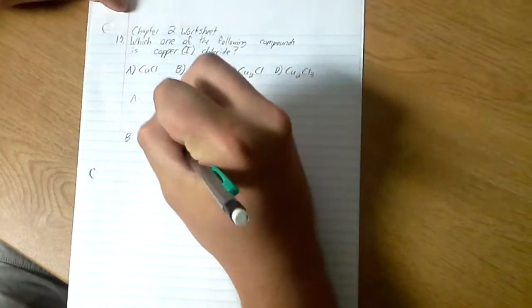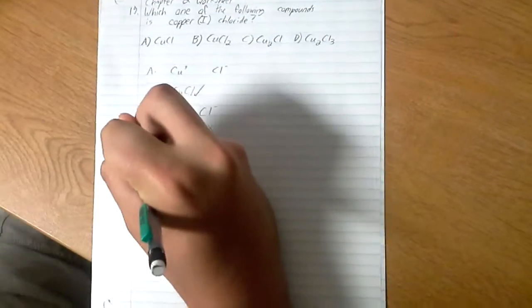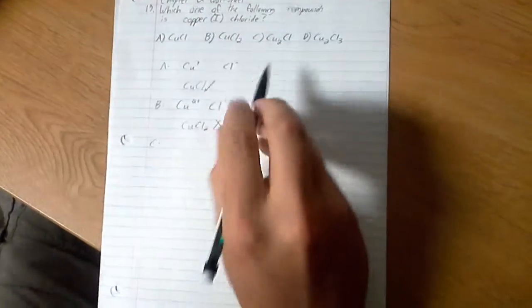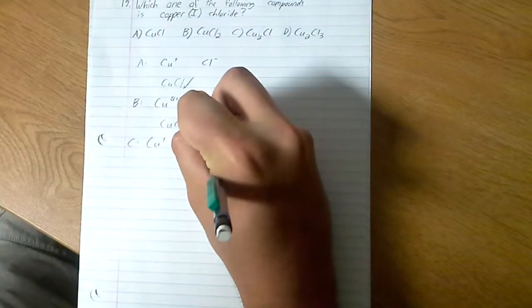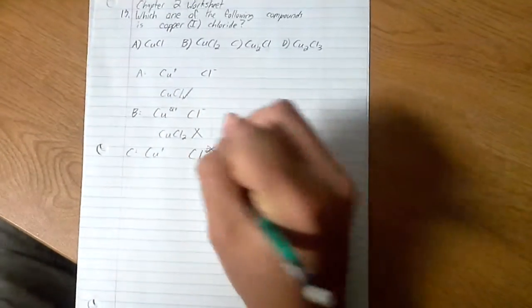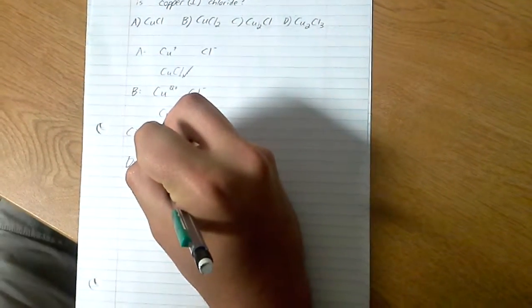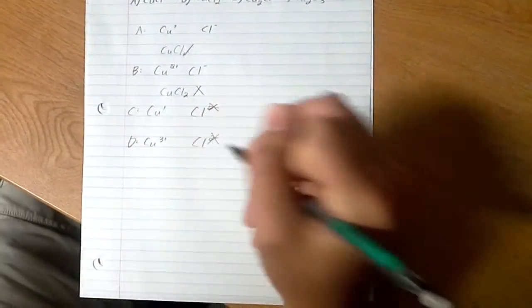B cannot be right because using crisscross applesauce, it would note that copper has a +2 charge, which does not flow with copper 1 chloride. C cannot be correct either because this denotes that chlorine has a -2 charge, where it has a -1 charge in reality. And D cannot be correct because it denotes, using crisscross applesauce, that chlorine has a -2 charge as well.